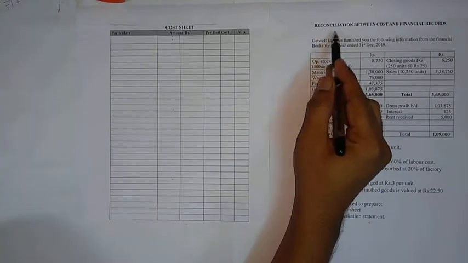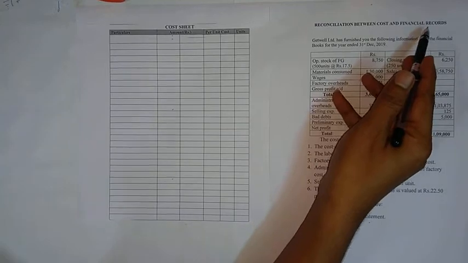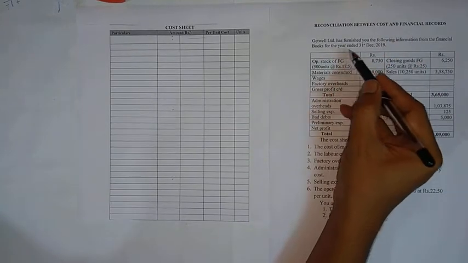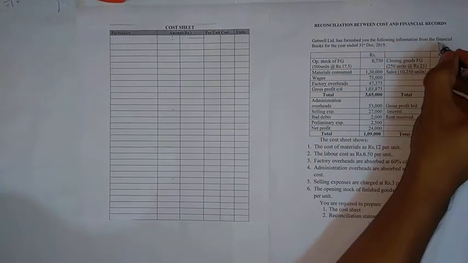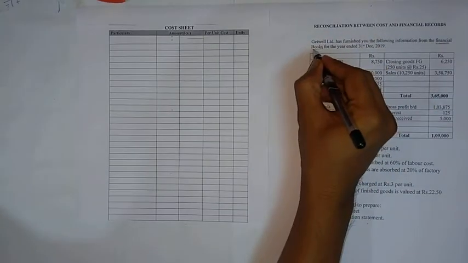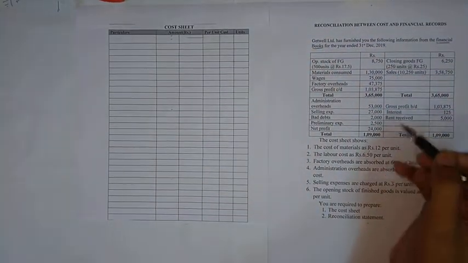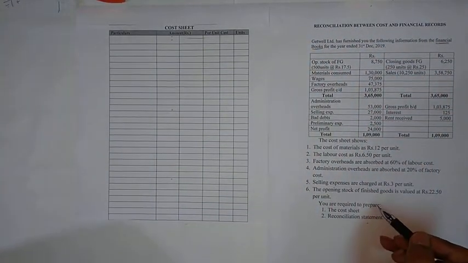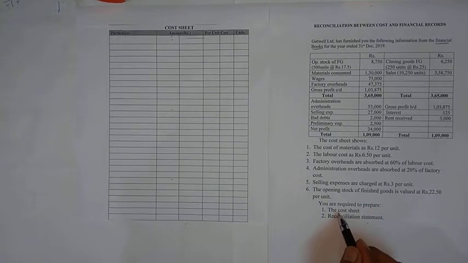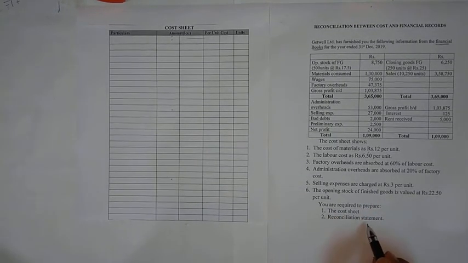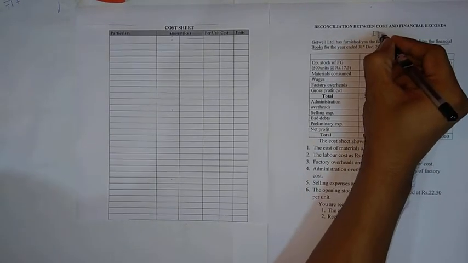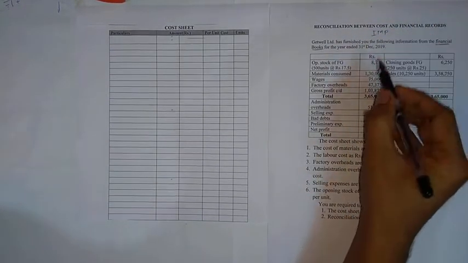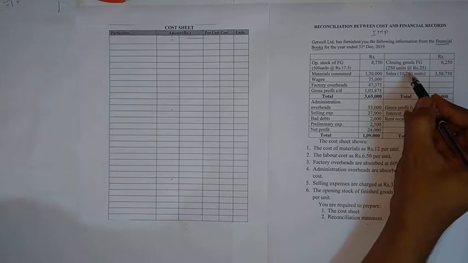Next question of reconciliation between cost and financial records. Information given as per financial books. This information is given and adjustments are also given as per costing. We have to prepare cost sheet and then reconciliation statement. This question is very important because information given regarding quantity is covered here.